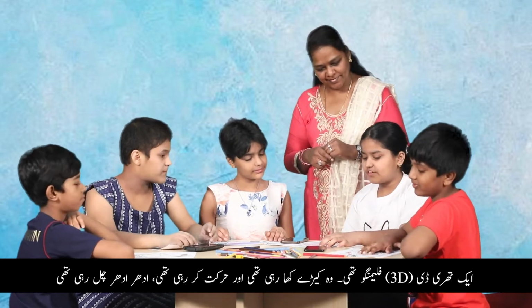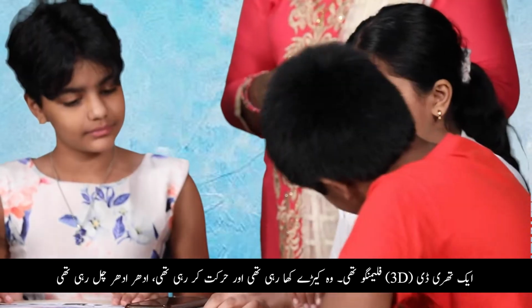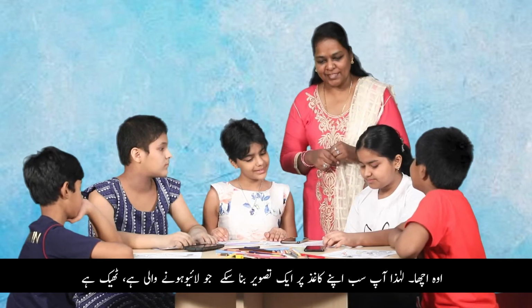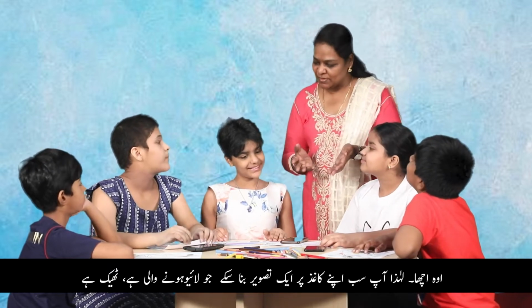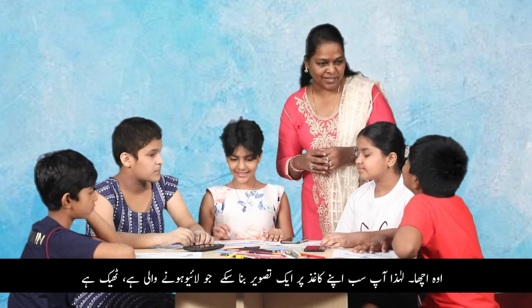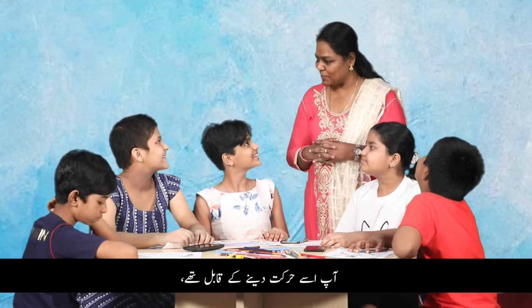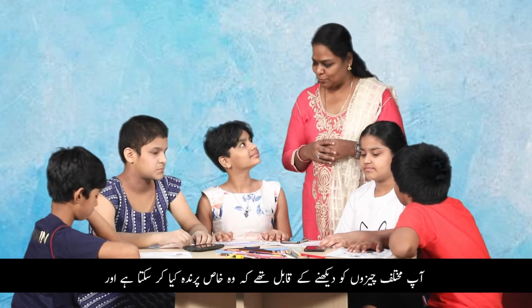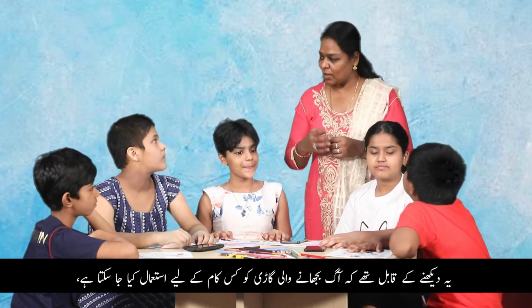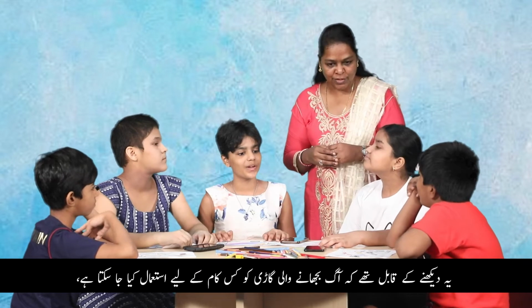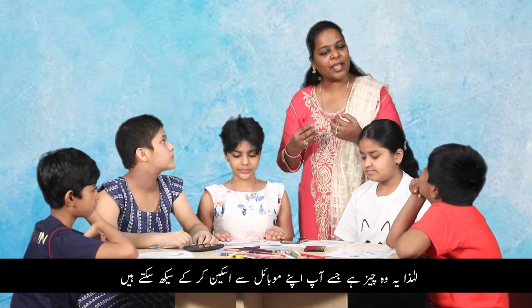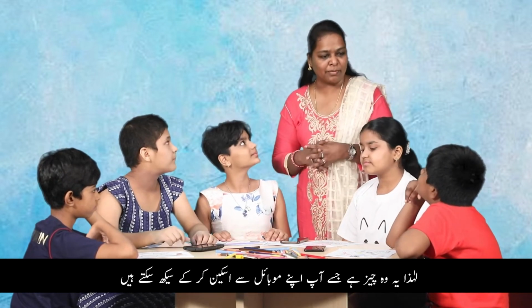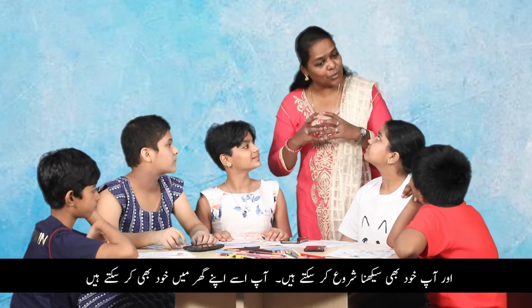Anything. Shrutu, what did you observe? There was a 3D flamingo. It was eating worms and it was moving, walking here and there. Oh, good. So you all could make a picture which is on the sheet to come live, right? Yes. So you were able to make the movements, you were able to see different things, what that particular bird can do, and what fire engine can be used for. So this is something which you can learn by scanning with your mobile, and also you can start learning yourself.